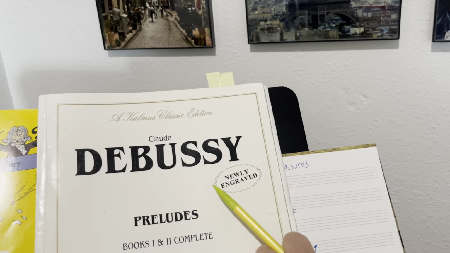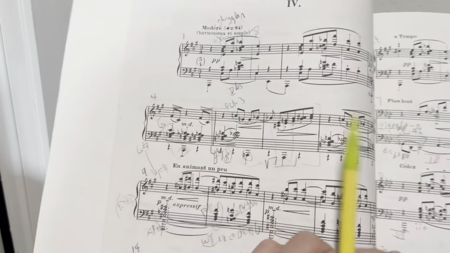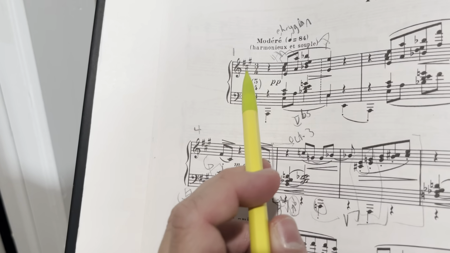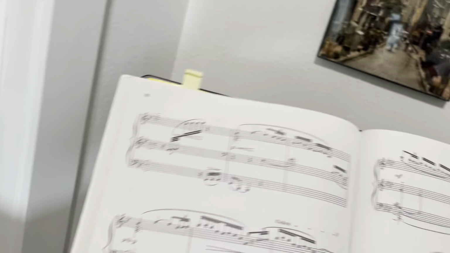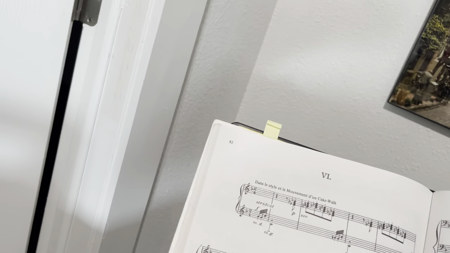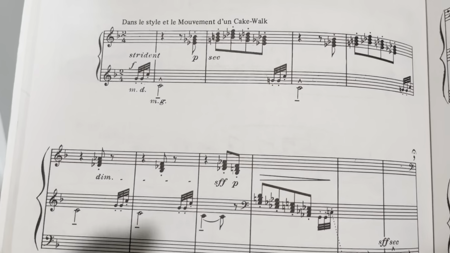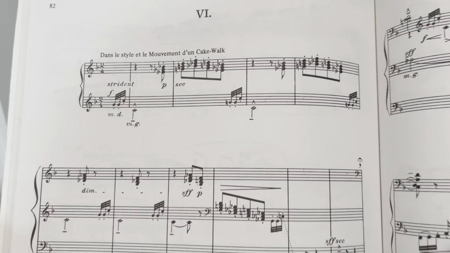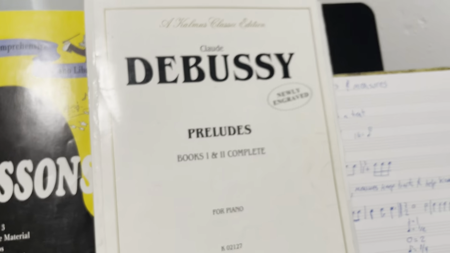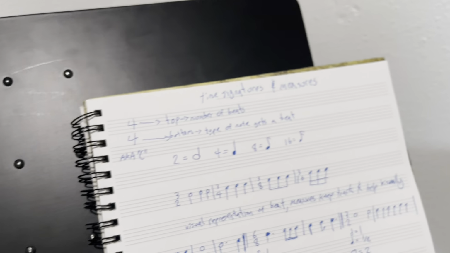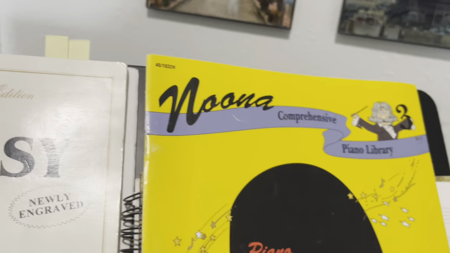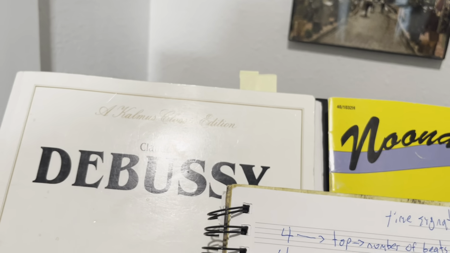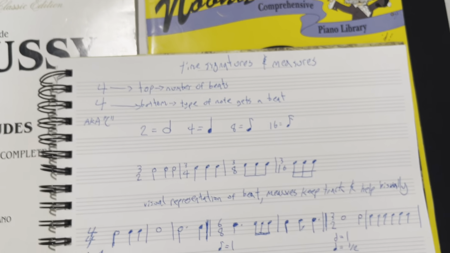Let me just kind of open this randomly. Okay, what do we got here? 3/4. Then if you're looking at there, we also get this 5/4. So there's something different. Let me just find one more random thing here. Okay, yeah. And then in this one, 2/4. So if you're doing very advanced works like these Debussy preludes or kid books, it's all the same concept, same method, same way to understand it. A time signature is a time signature.